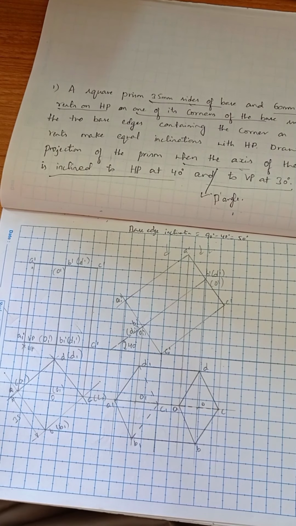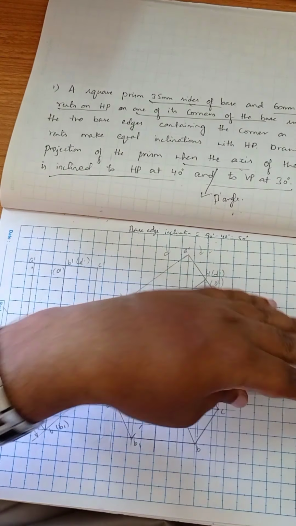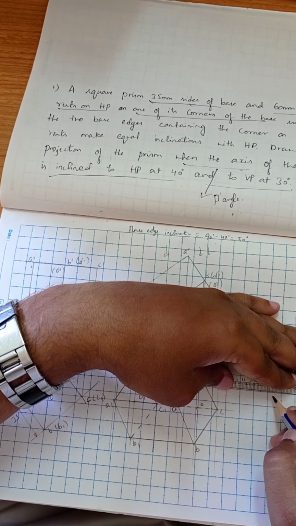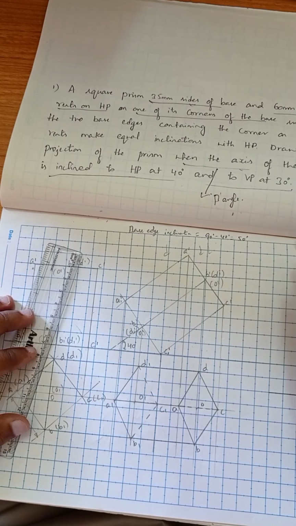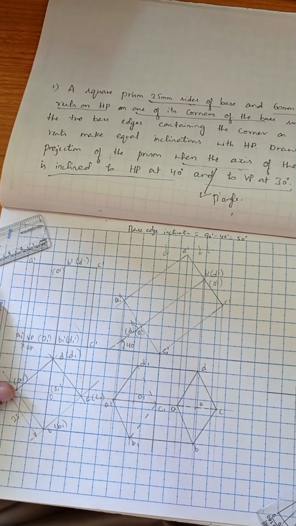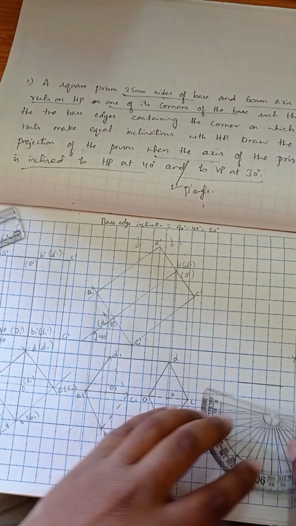So first, initially, we'll be drawing a straight parallel line here. I will take a reference to this. So I'll be drawing an angle line of 30 degrees. Okay, so a 30 degree angle line.